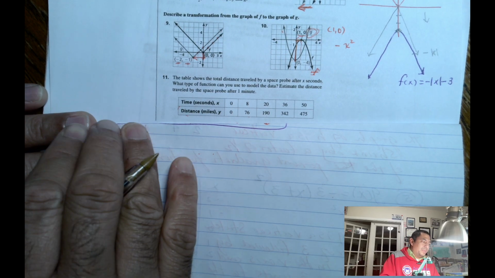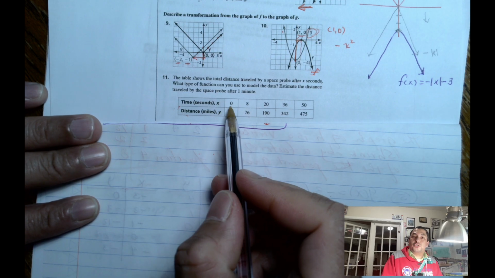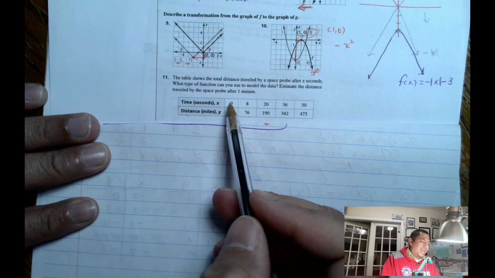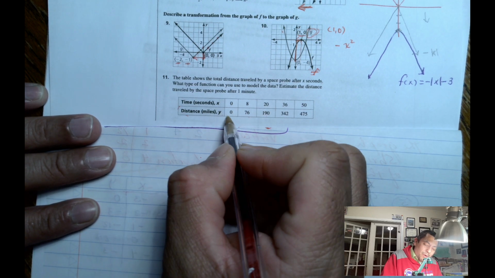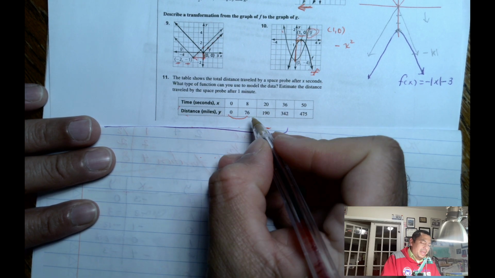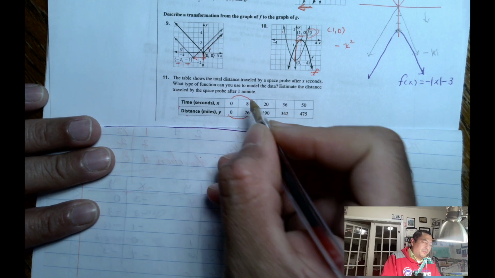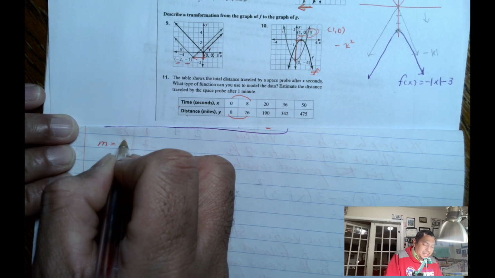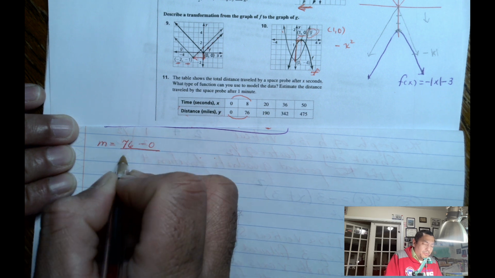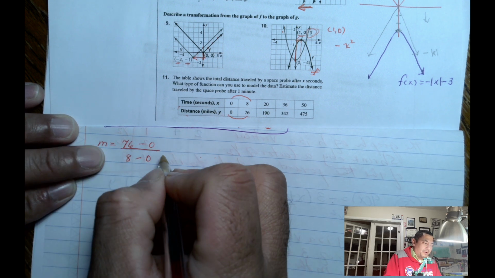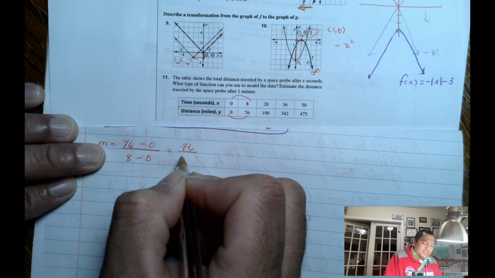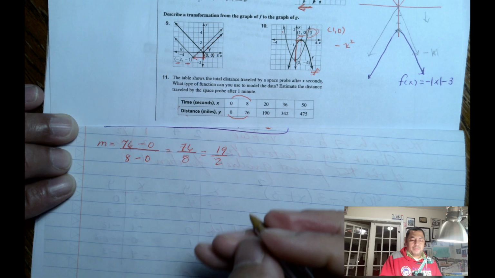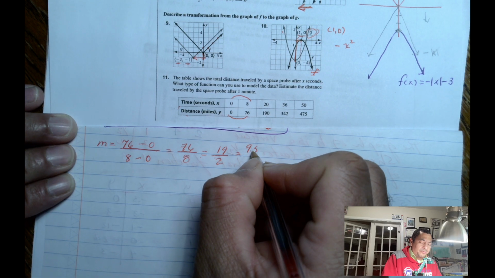And what are we going to do? Okay, I'm going to find the slopes of these points. For example, (0, 0) and (8, 76). So m is equal to 76 minus 0 over 8 minus 0, which is 76 over 8. If we simplify, it is 19 over 2, and if we divide, in this case it is 9.5.